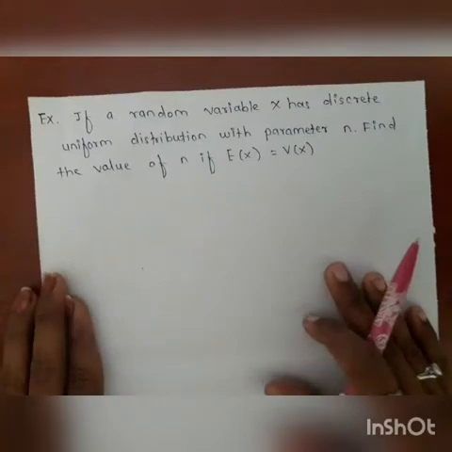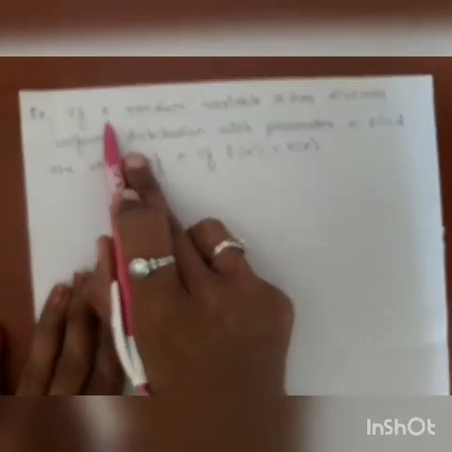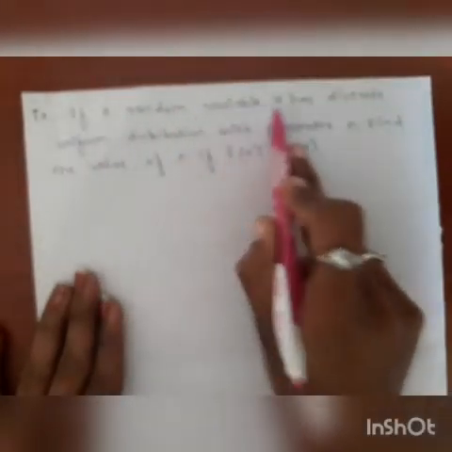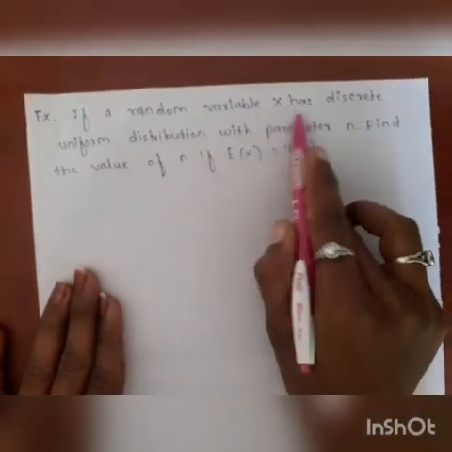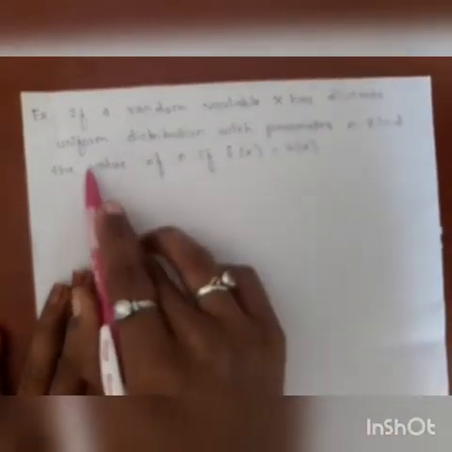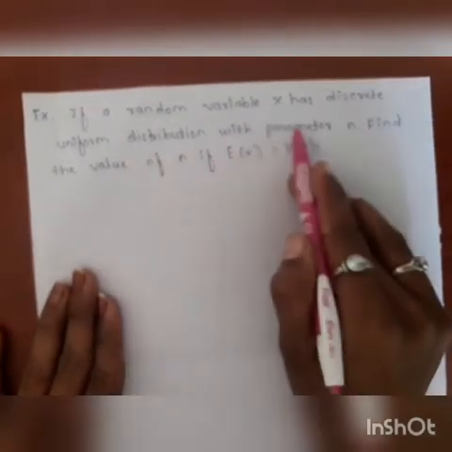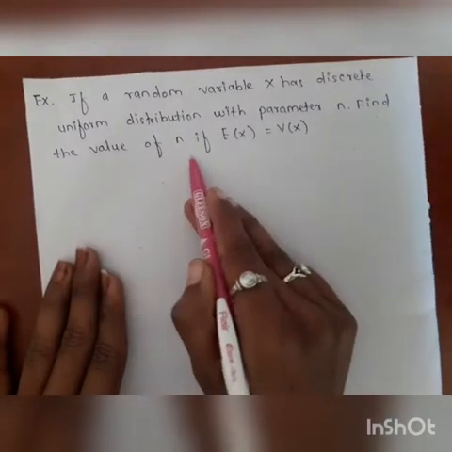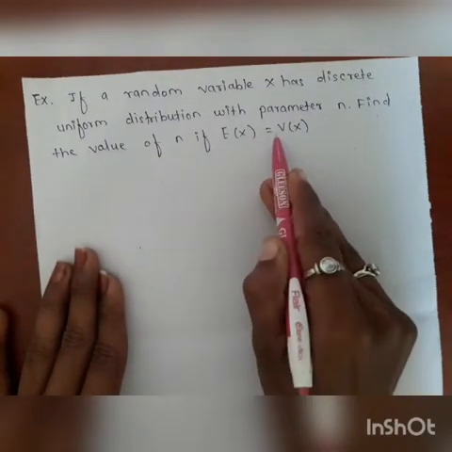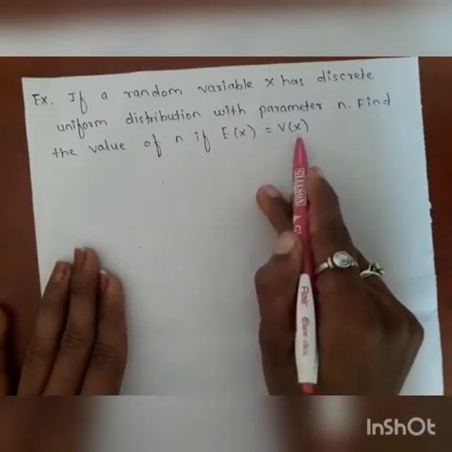Next, we discuss examples. First example. If a random variable X has discrete uniform distribution with parameter n, find the value of n if E of X is equal to V of X. Solution.